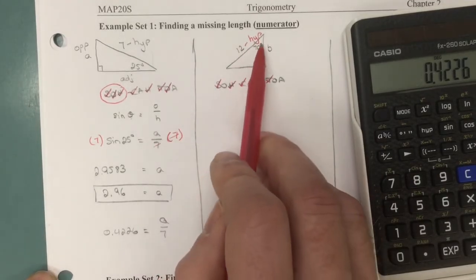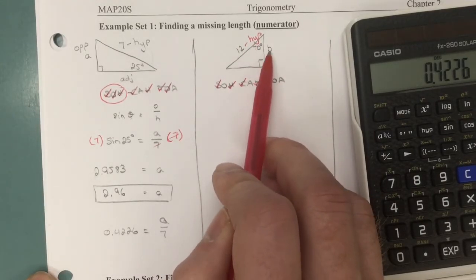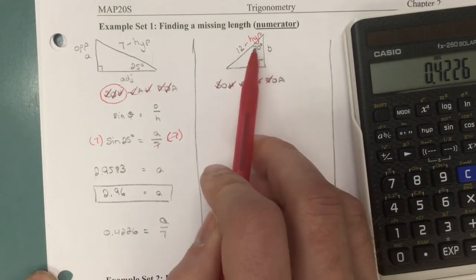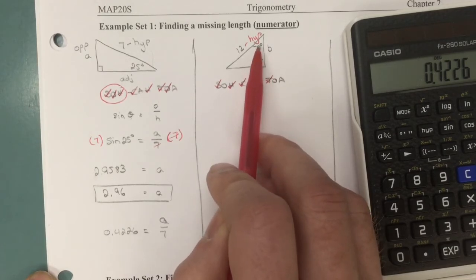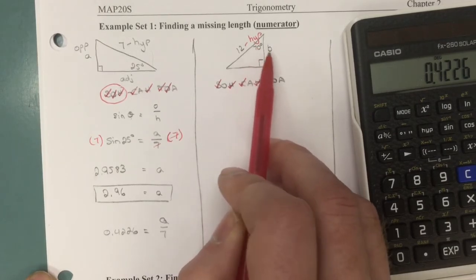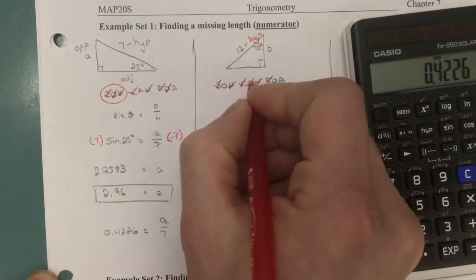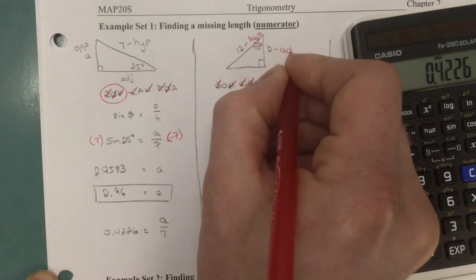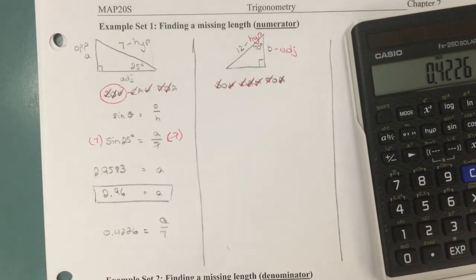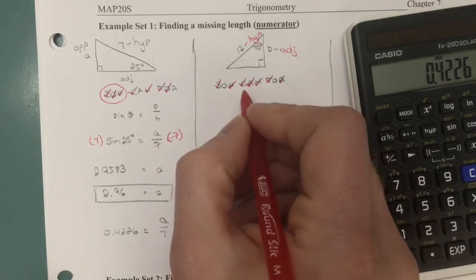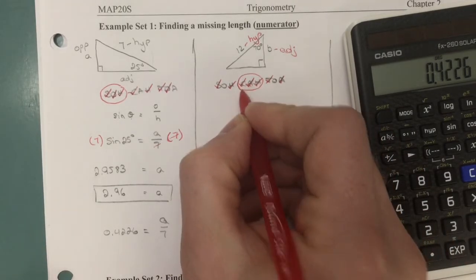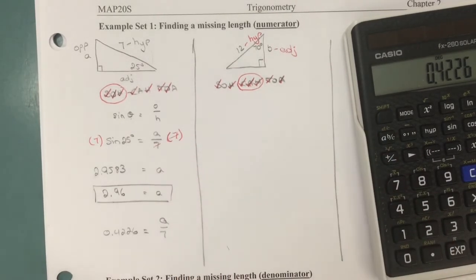And now from the perspective of this angle, what is the B side? Well, that is touching the 70 degrees. And so therefore this has to be the adjacent side. And so with the numbers that are given to me and the unknown, I can use the second ratio, which is the cosine ratio, to figure out what my B value is.